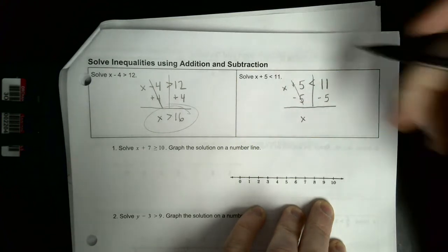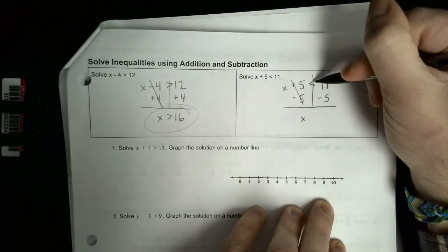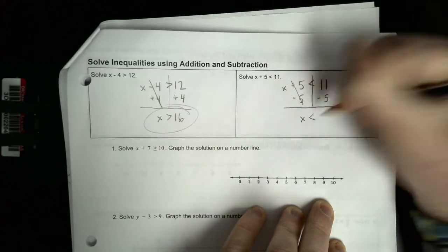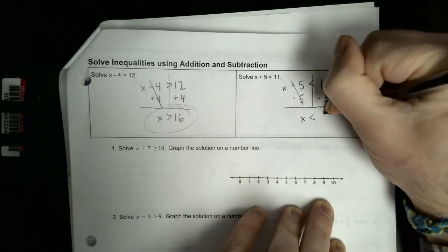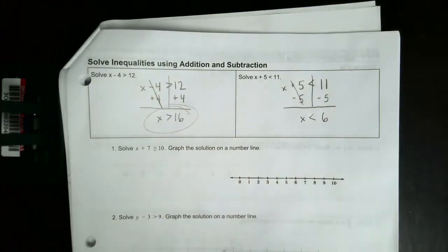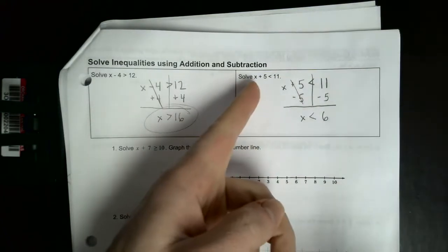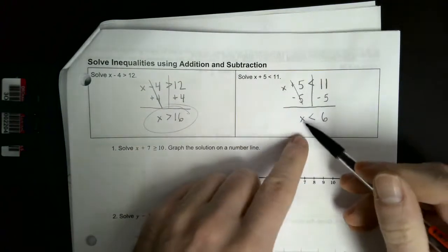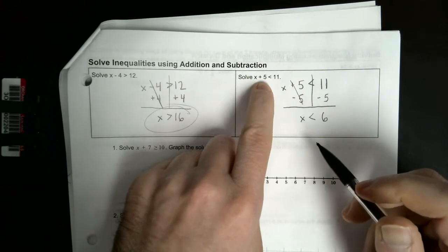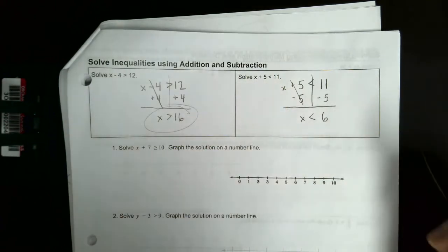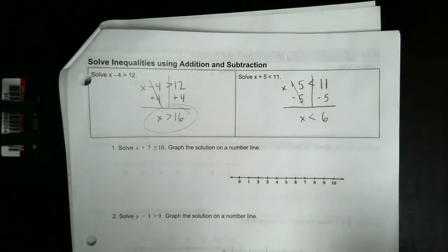Now you've got to make sure to keep that inequality symbol. That's going to be the less than symbol. 11 minus 5 would be 6. So any number less than 6 would work for this inequality right here. Let's try 1. 1 is less than 6. 1 plus 5 is 6. 6 is less than 11. So that would work. I'm feeling pretty good about that one.